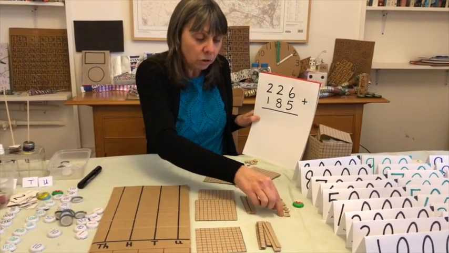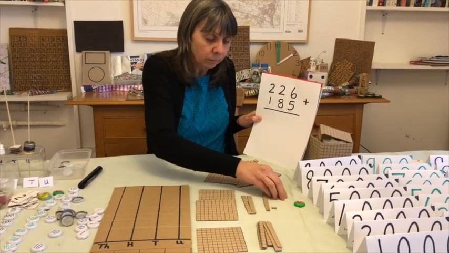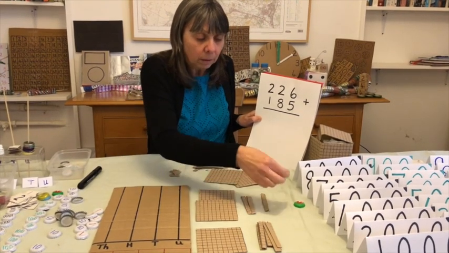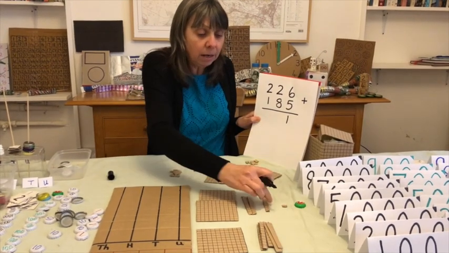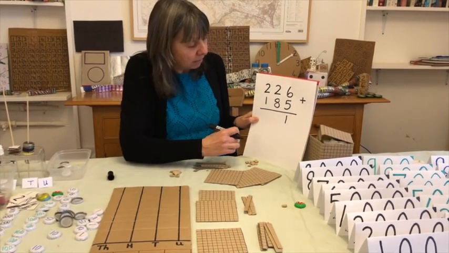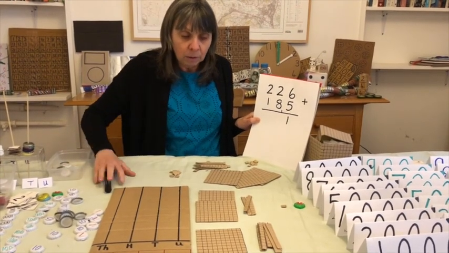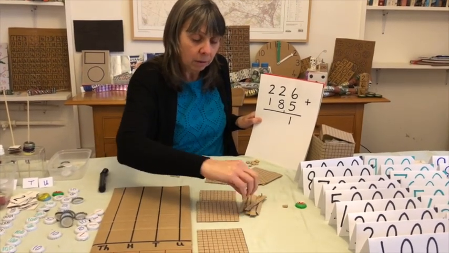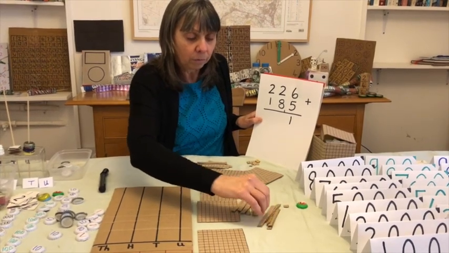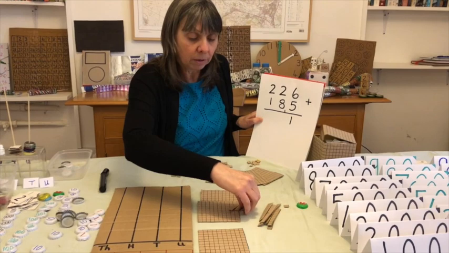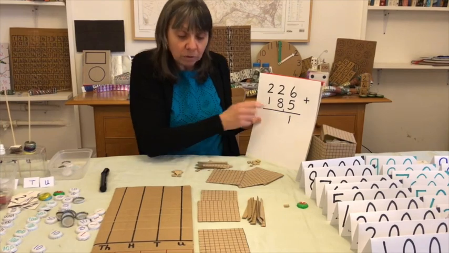So they can exchange their 10 for a 10. And they are left with 1 in the units. The 10 will go in with the other 10s. So we can put the 10 here to show that it's in with the other 10s. When we add the 10s together, we find that we've got 1, 2, 3, 4, 5, 6, 7, 8, 9, 10, 11. So again, we've got a similar problem.